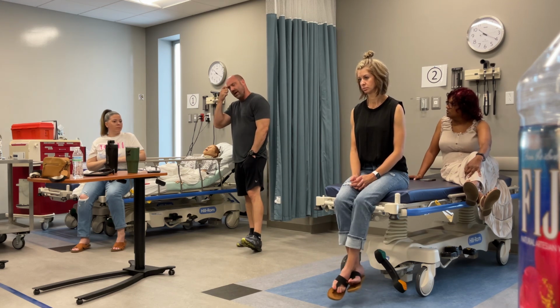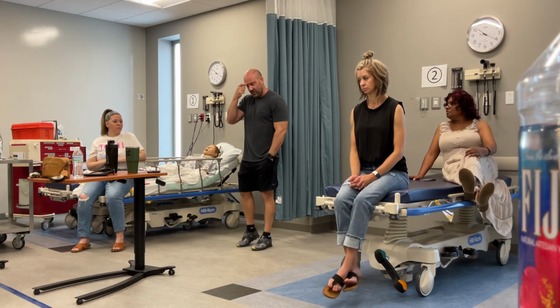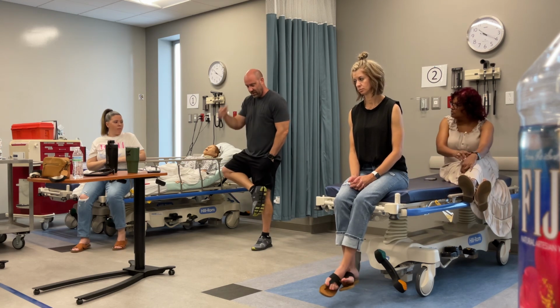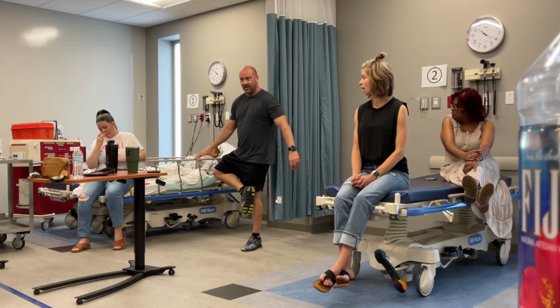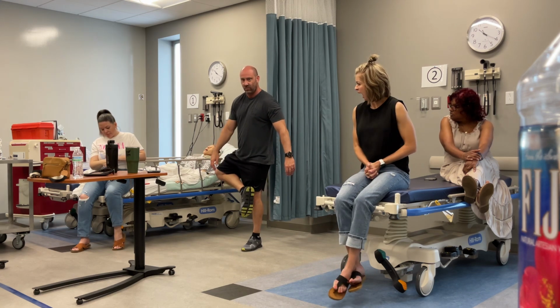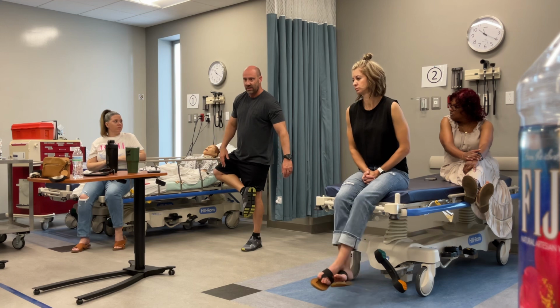FABER is on the back, supine position. They are in this type, so if it's right hip, right foot on top of the knee. You're trying to get them to lay this leg flat onto the table, okay? And seeing if there's any pain.